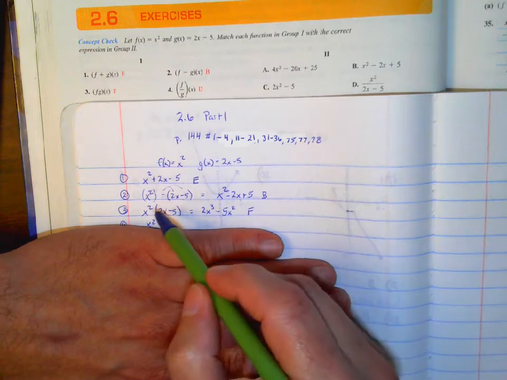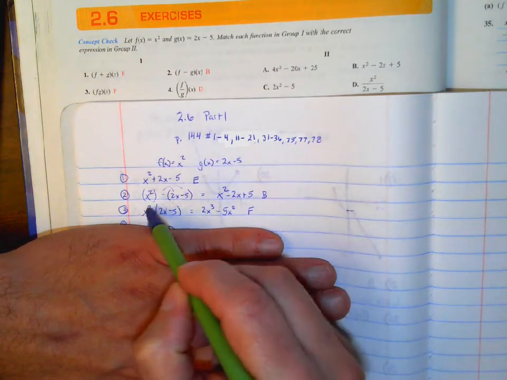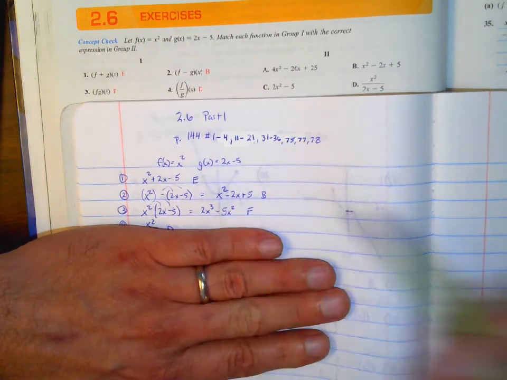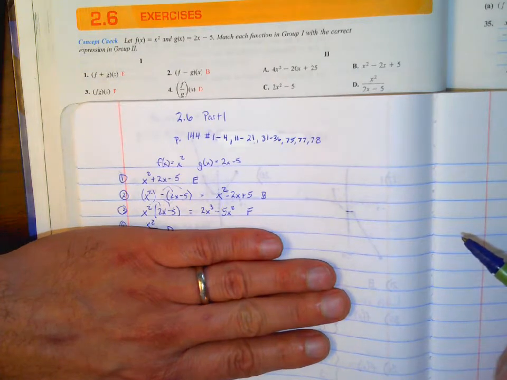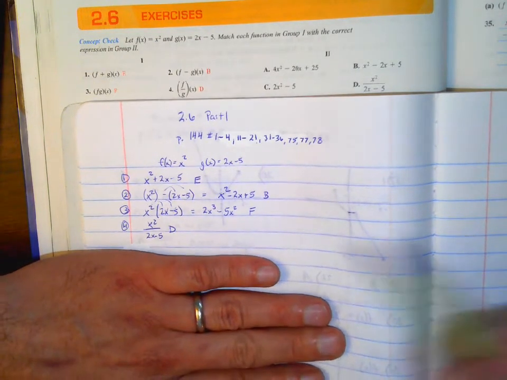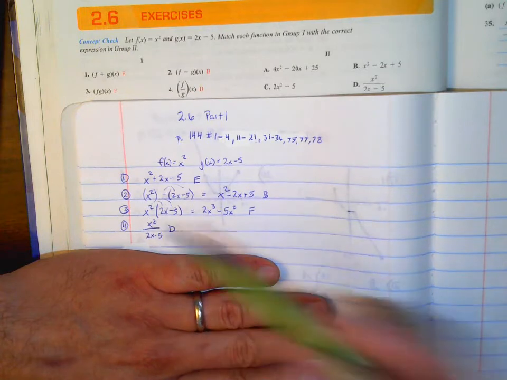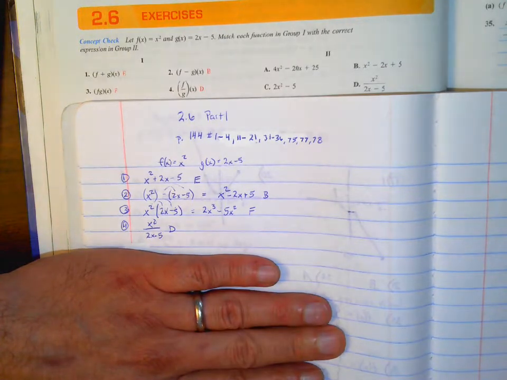Number 3, you're asked to multiply. So you're going to distribute that through. So you get 2x to the third minus 5x squared, f. Number 4 is that one, f divided by g, which is choice D.